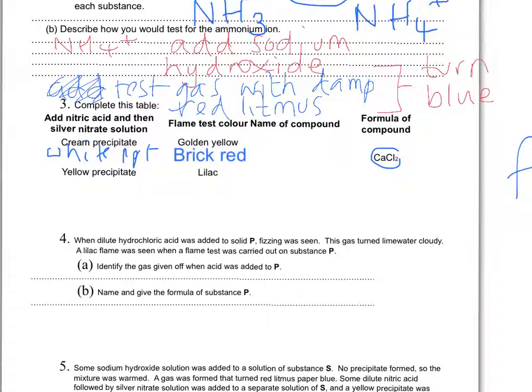See if I can move that there, that's a bit more like it. Okay, so if we look at the other ones then, that top one, a cream precipitate means that we've got bromine, but in a compound it will be called bromide. And then that golden yellow colour, which we usually call orange, tells us that we've got sodium. And so that compound was sodium bromide.